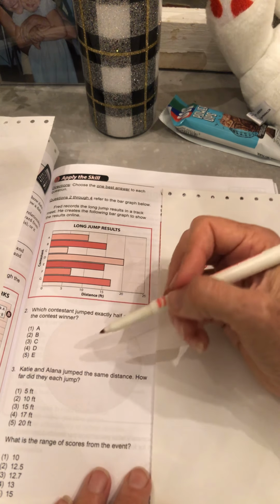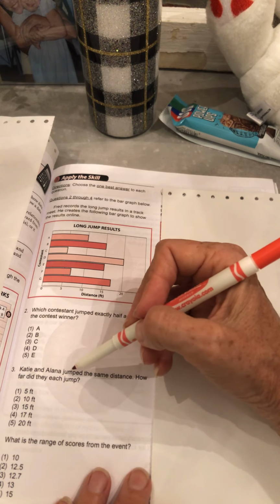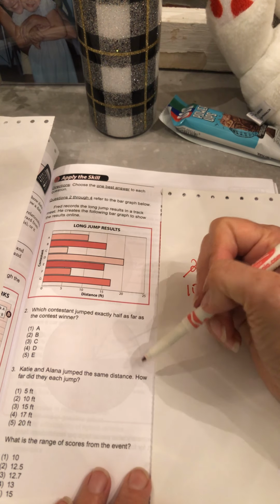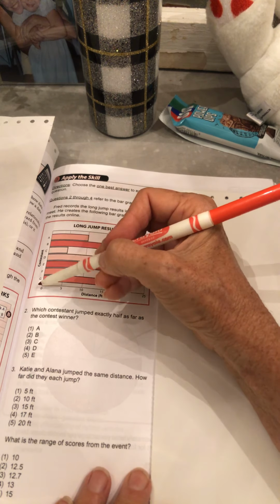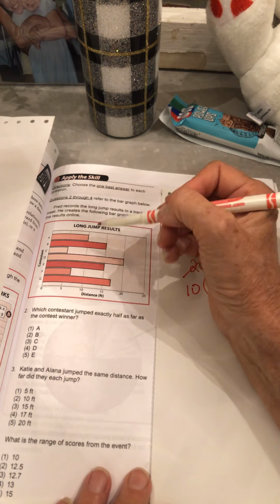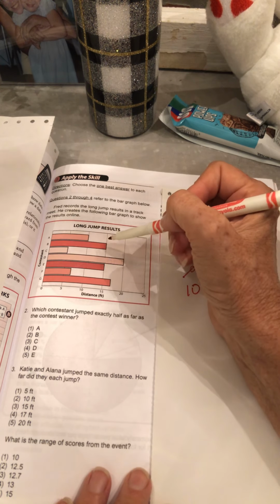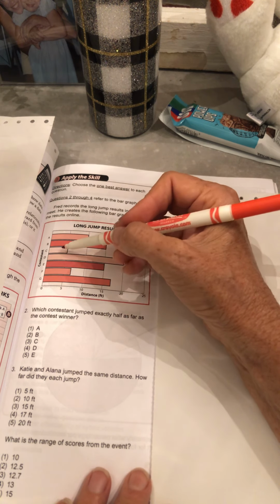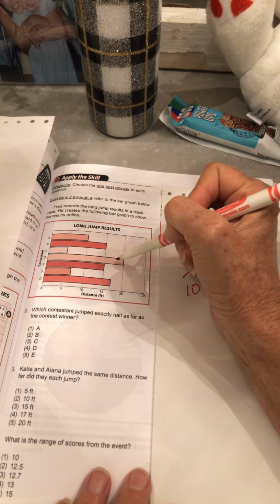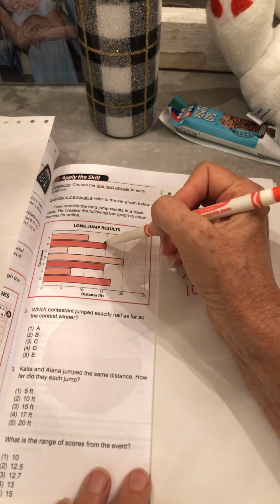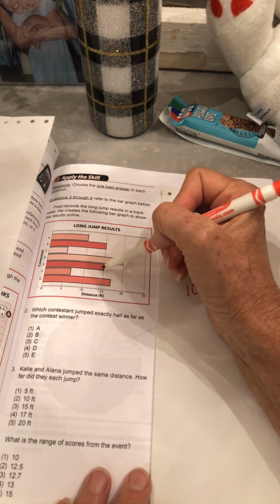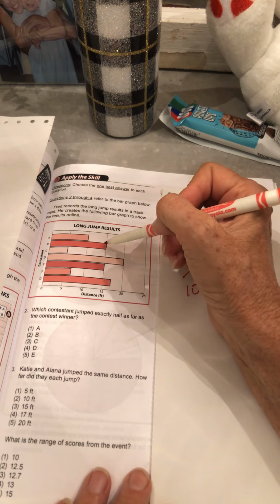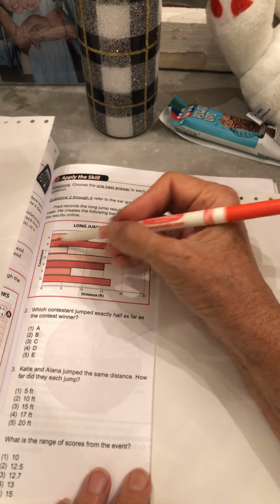This was on one of your quizzes. Katie and Elena jumped the same distance. How far did they jump? Well, there's no names over here, but what bar do I see the same? Well, this is 10, this is 15, this is 5, this is 20, this is 15. Oh, I have two 15s. So how far did the two girls jump that jumped exactly the same? 15. That's the only two sets of bars that are the same.